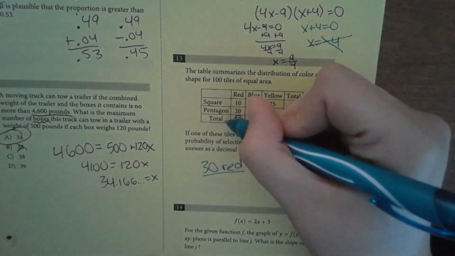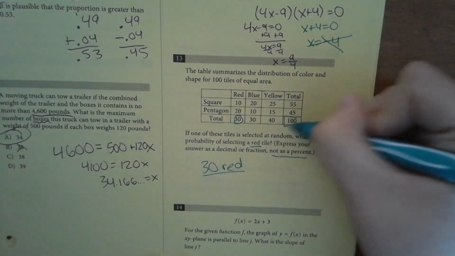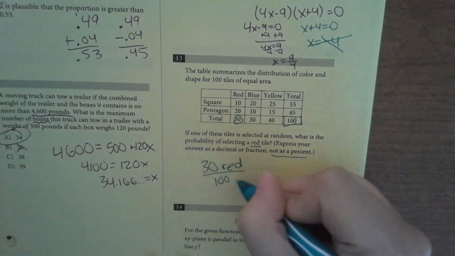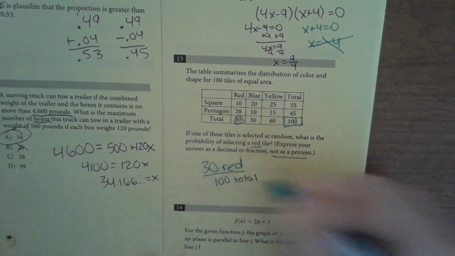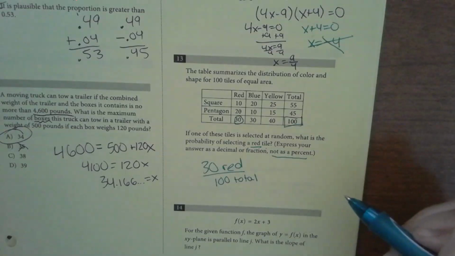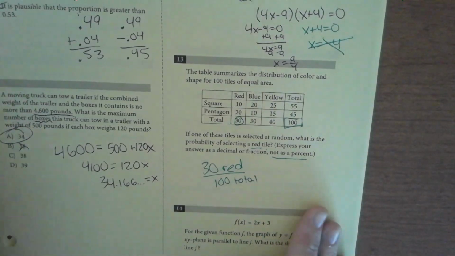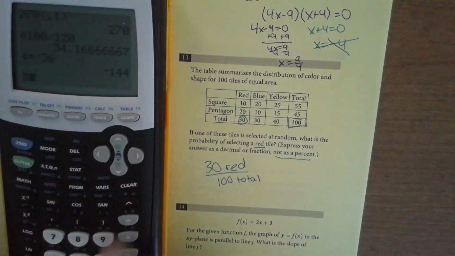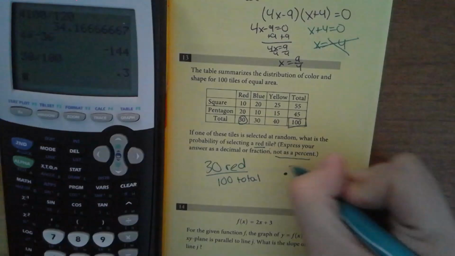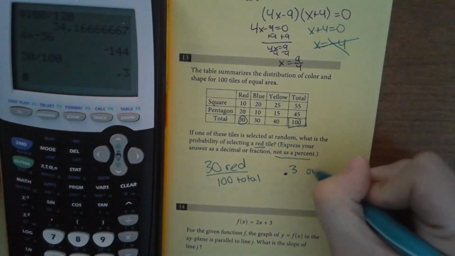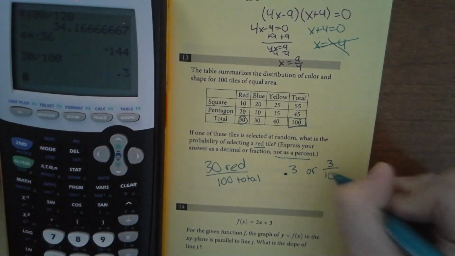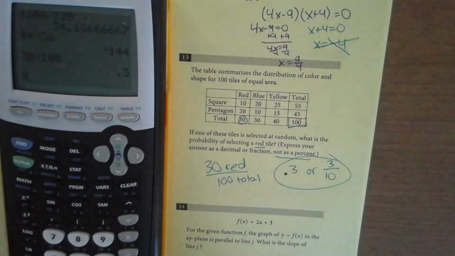With these graphs, it's really nice. They give us all the totals. There's a total of 100 tiles. 100 total. There's not enough room for that in the student produced response section, so I need to either simplify this fraction or get a decimal. 30 divided by 100 is 0.3, or as a simplified fraction, it's 3 over 10. Either one of those would be accepted.